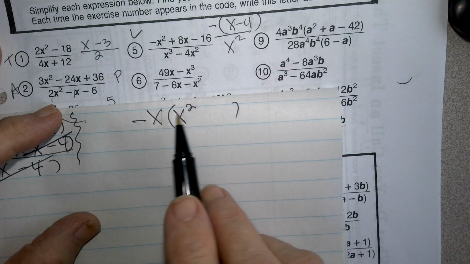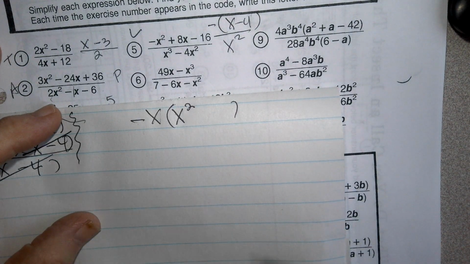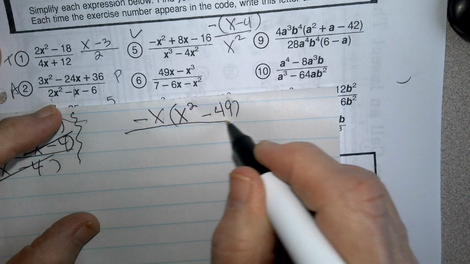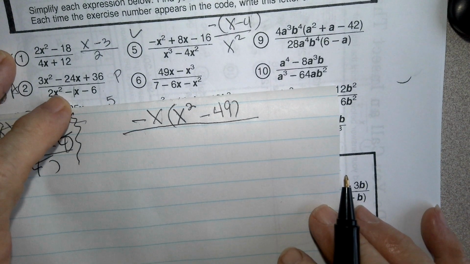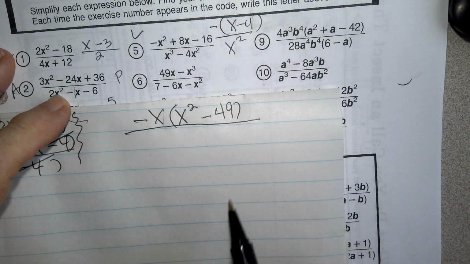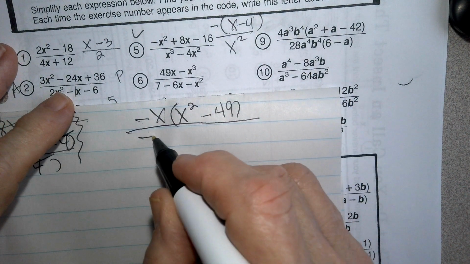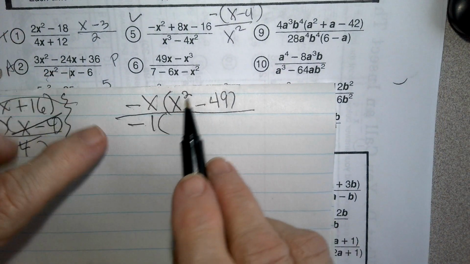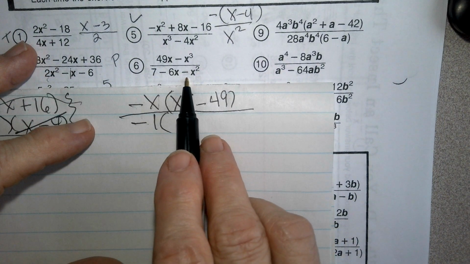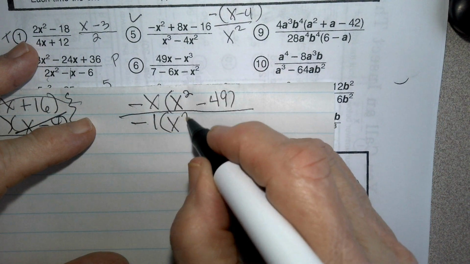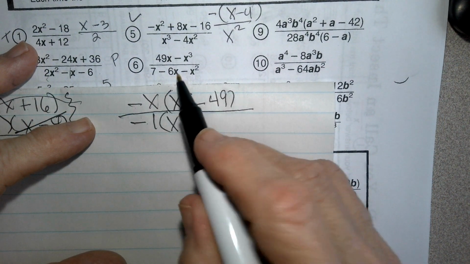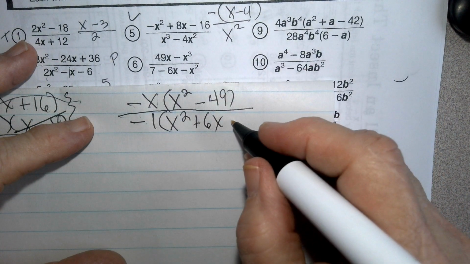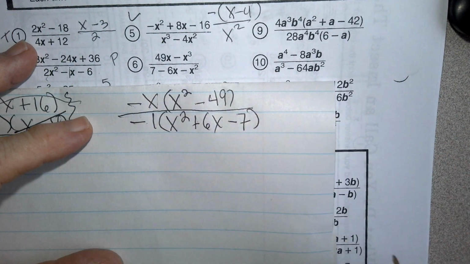So on this one, negative times what would give me a positive 49? A negative 49. So I'm going to switch it around as I go. And then I'm also going to pull out a negative on the bottom one, but there's no x. So I'm going to pull out just a negative 1. And on the bottom, then I'm going to switch it around as I go. So all of these signs change. This negative x squared becomes a positive x squared. The negative 6x becomes a positive 6x. That positive 7 becomes a negative 7.